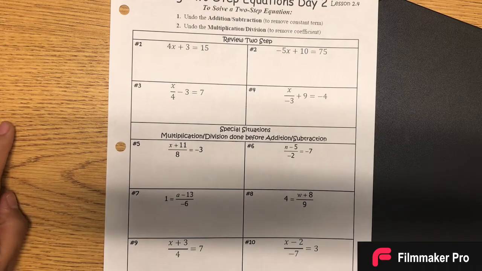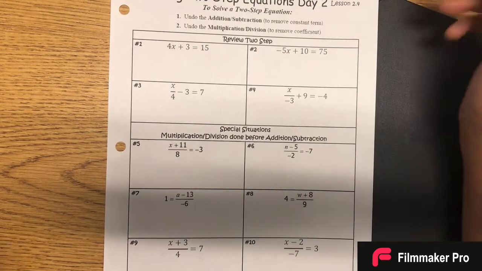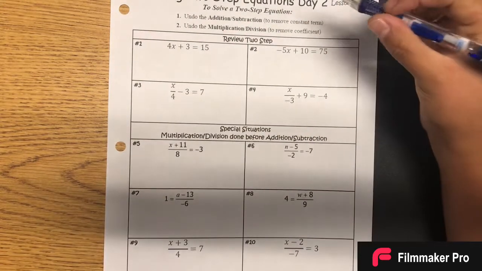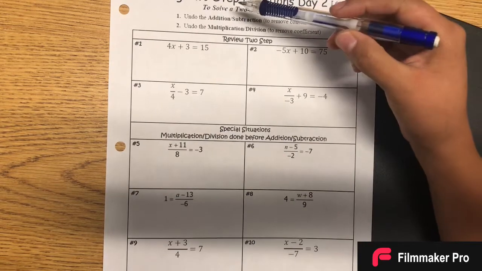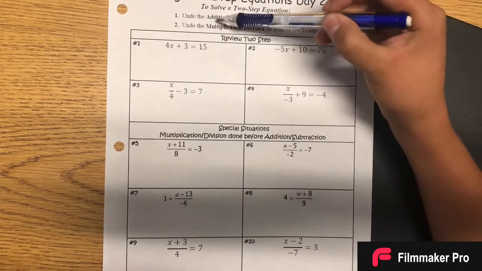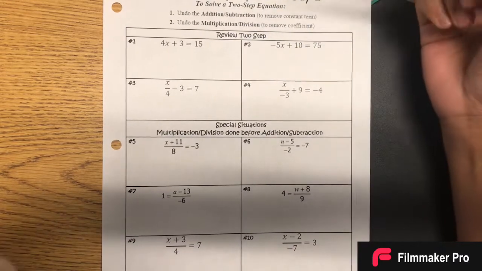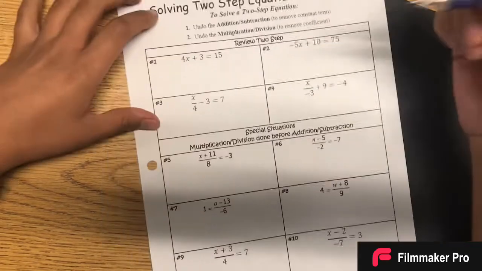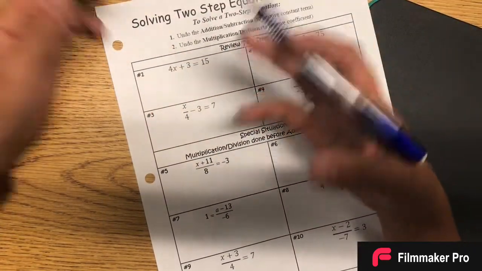Okay, so just like we did with one-step equations, we're going to spend another day solving two-step equations. So just a quick recap. When we're solving two-step equations, remember there are two operations in the problem. And so it could be a combination of adding and multiplying, adding and division, subtraction and multiplying, or subtraction and division. But either way, make sure you follow a certain order. So remember, we have to take care of any addition or subtraction first before I can multiply or divide.